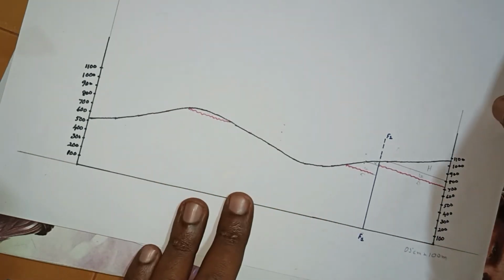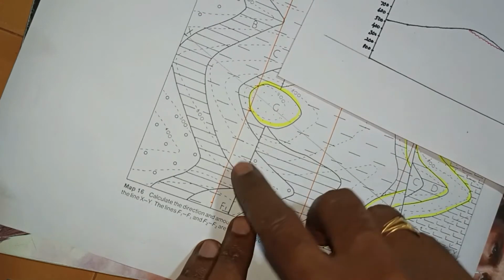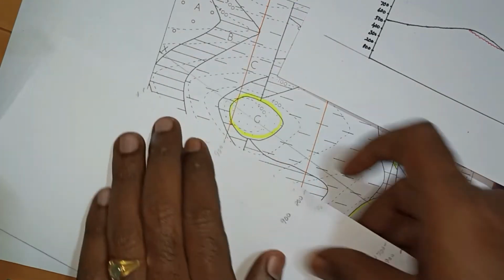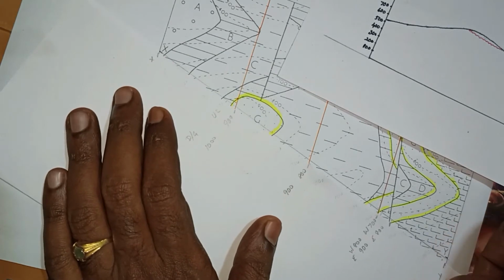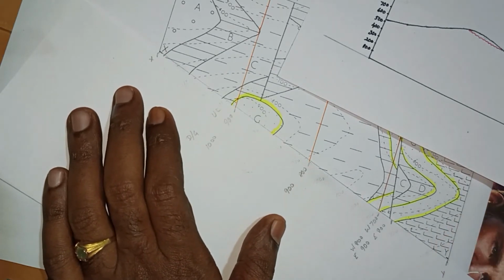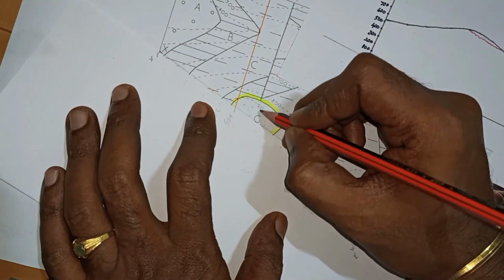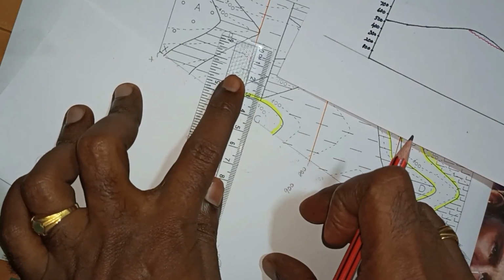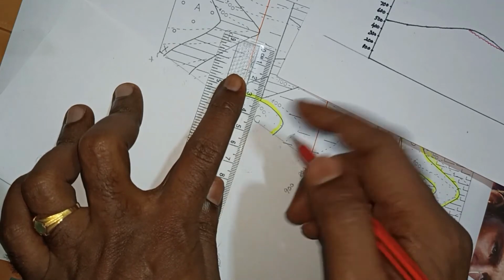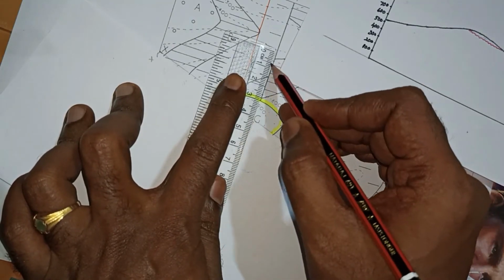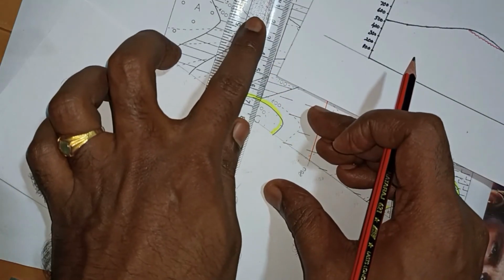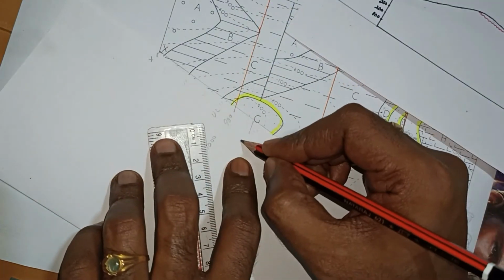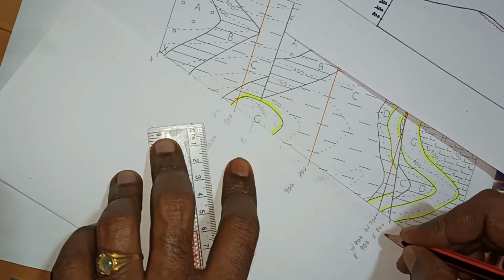Now you try to plot the fault F1. So this is also a vertical fault. So you can see that all the contours are striking in the same line. So it is a vertical fault. So this is F1. So this one is F2.